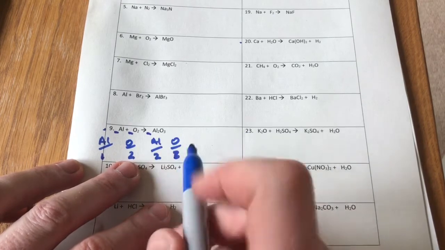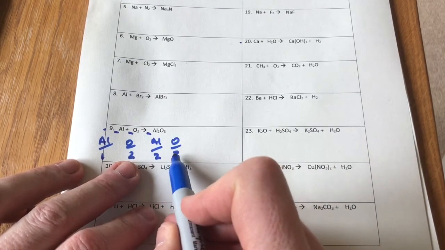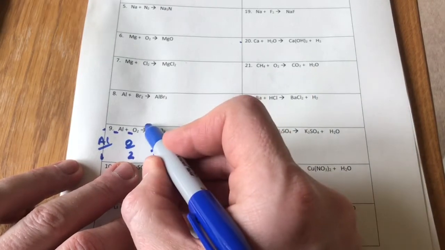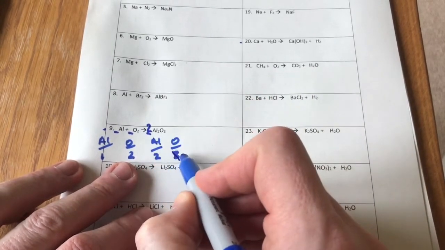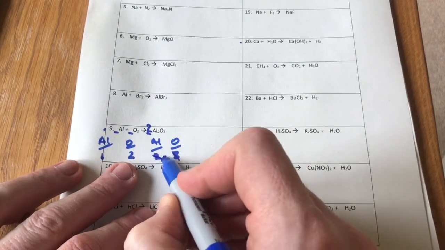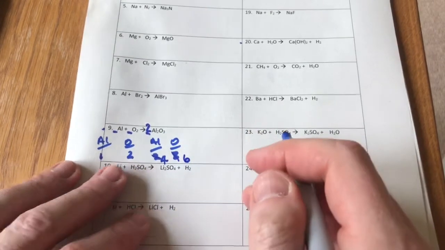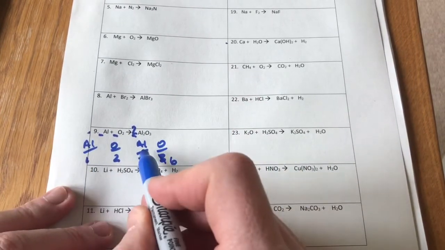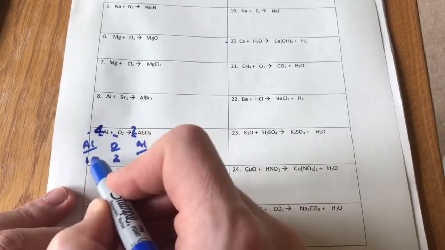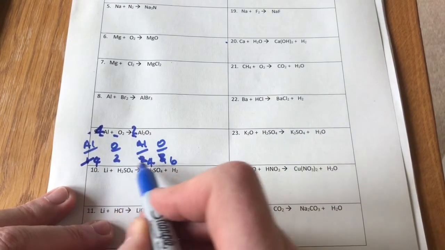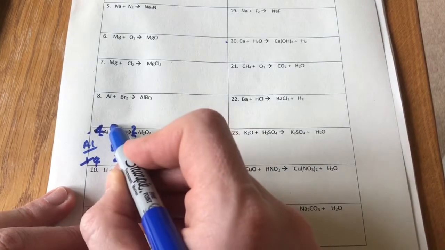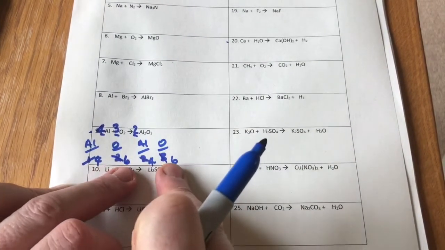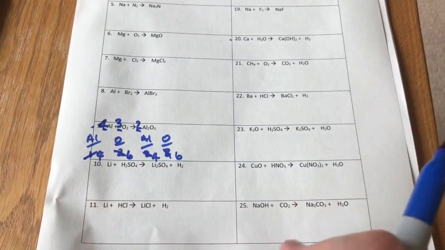I know from experience that if I can make this an even number, it makes it easier to balance. So what number do I multiply 3 by to get an even number? If I multiply it by 2, that's going to give me 4 lots of aluminium, and it's going to give me 6 lots of oxygen in there. Now let's make it work on this side. I need 4 lots of aluminium, so if I put a 4 in front of there, it gives me 4, and I need to make this 2 become 6. If I put a 3 in front of there, it gives me 6. 4 aluminiums, 6 oxygens, we now have a balanced equation.